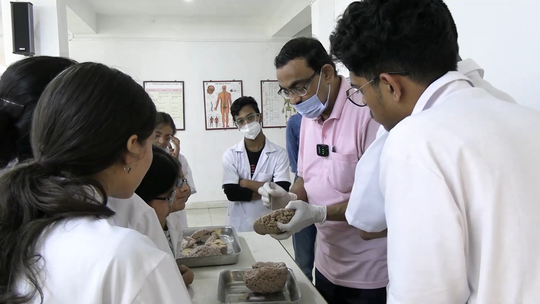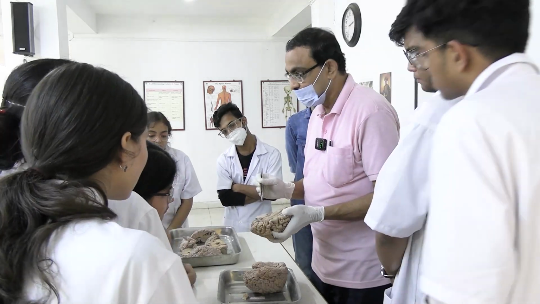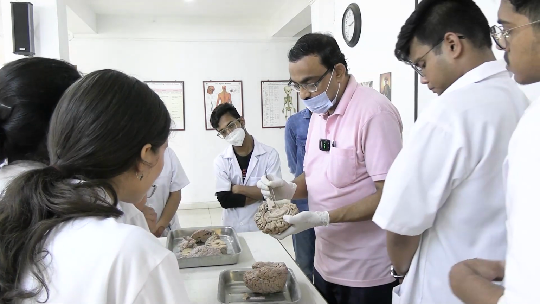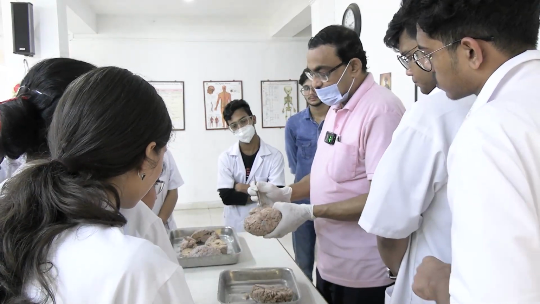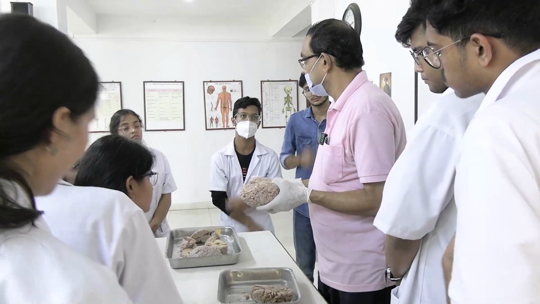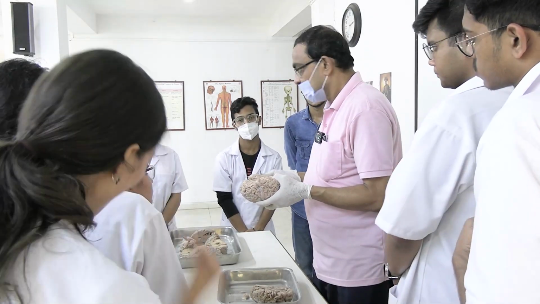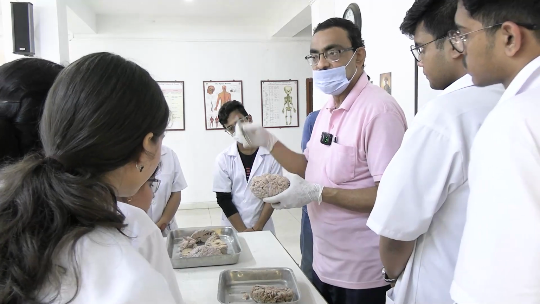So they are in the floor of the third ventricle. Clear? They are within the floor of the third ventricle. Okay, so interpeduncular fossa, if you go just above the interpeduncular fossa, then we can reach the third ventricle.